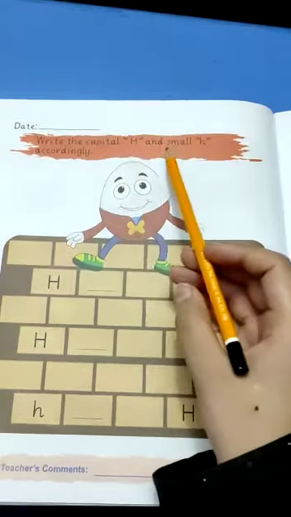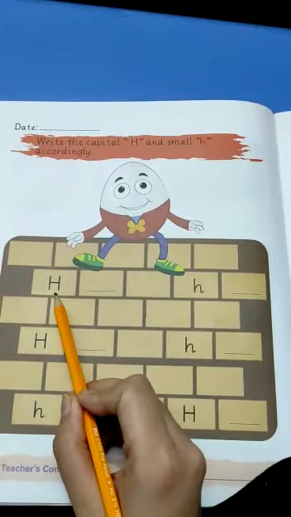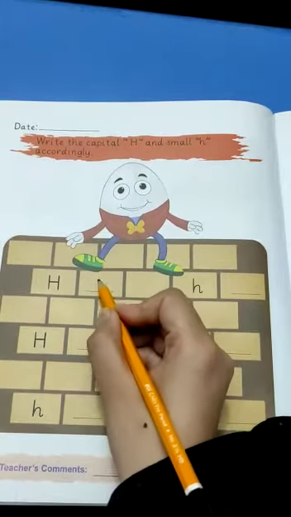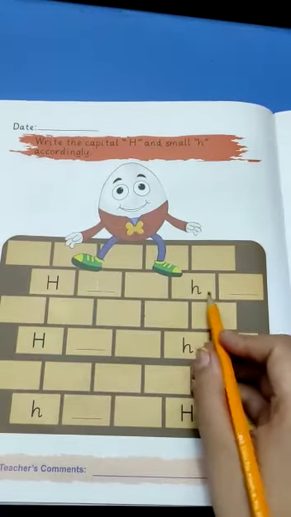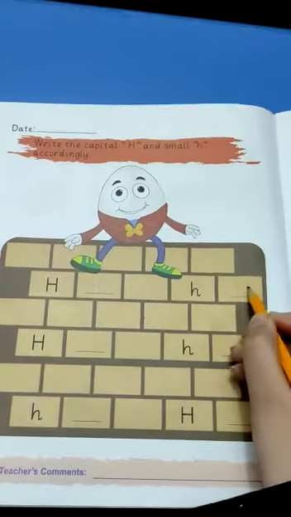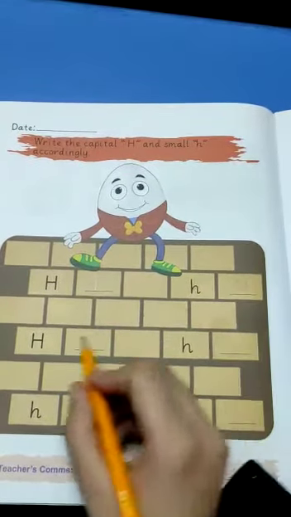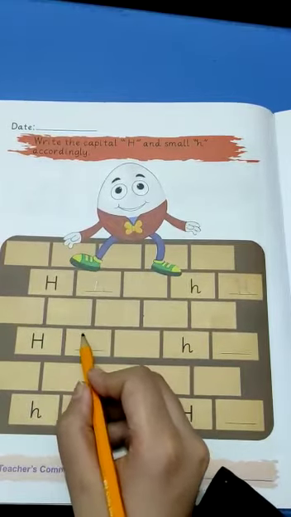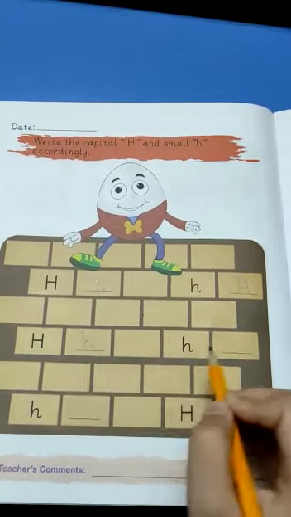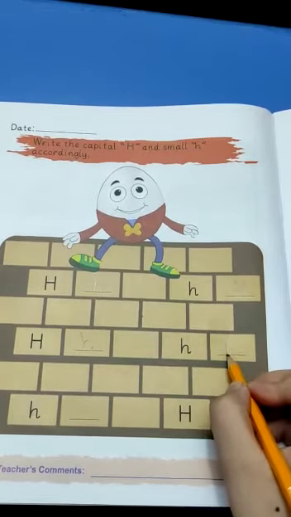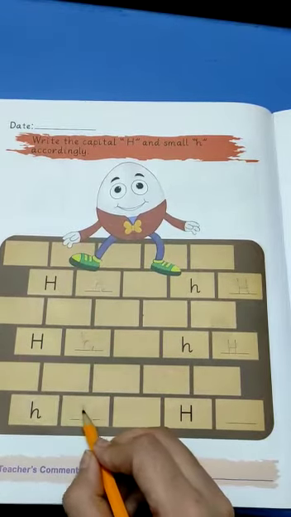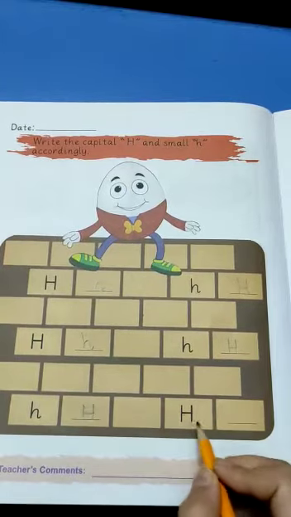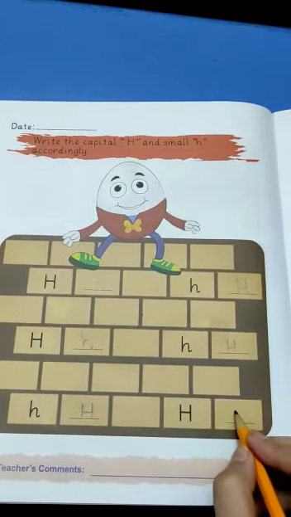Write the capital H and small h accordingly. Okay, is this capital? Yes, we write small. Is this small? We write capital. Is this capital? We write small. Is this small? We write capital. Is this small? We write capital. Is this capital? We write small.